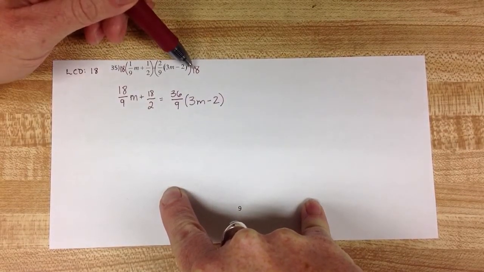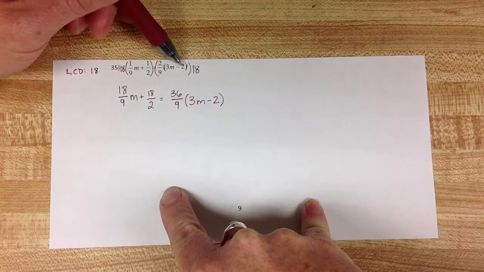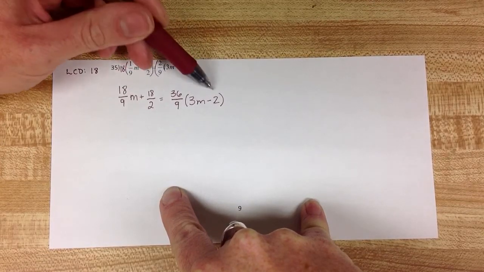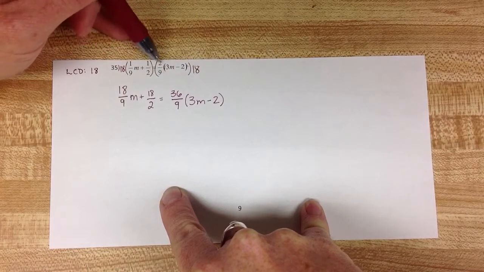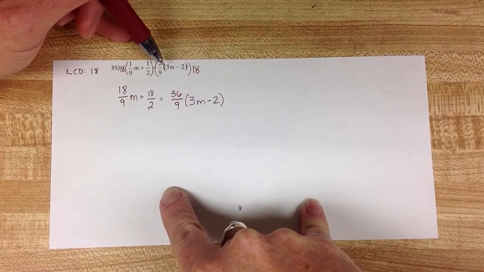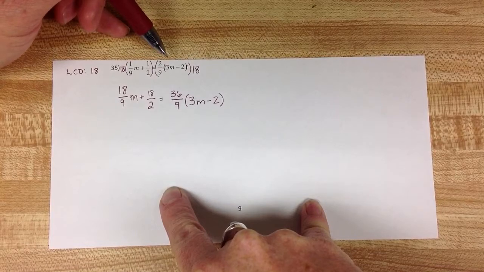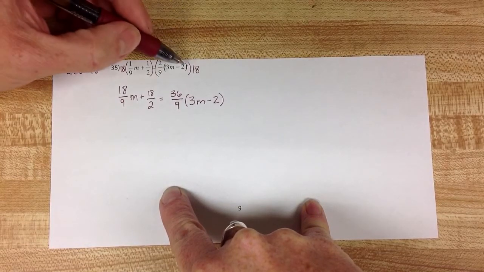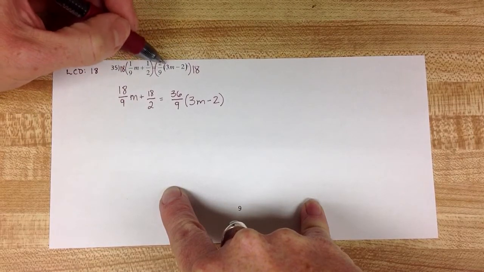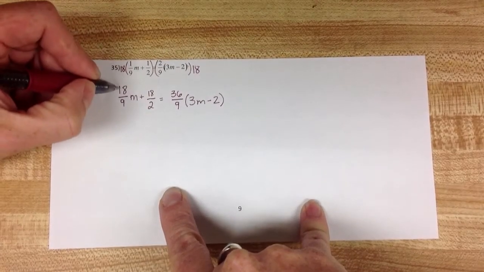Now the reason why we don't multiply the 18 times the 3m and the 2 is because 3m and 2 are already going to get that 18 times bigger when the 36/9 distributes. So because we've already multiplied this by 18, if we multiplied these by 18 as well, they'd end up getting 18 squared times bigger. If that makes sense to you, great. If not, just remember the rule that the LCD only gets multiplied by terms that are not inside parentheses. Okay? Our second step is to reduce our fractions again.